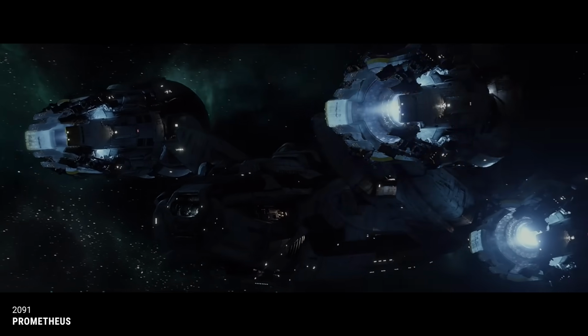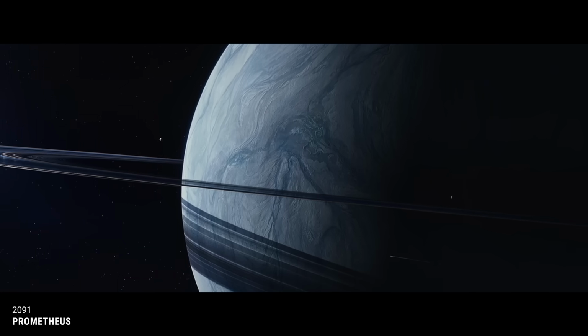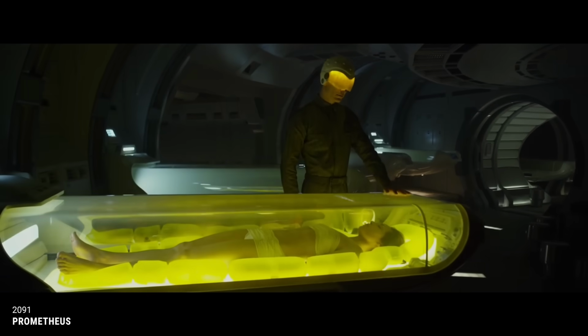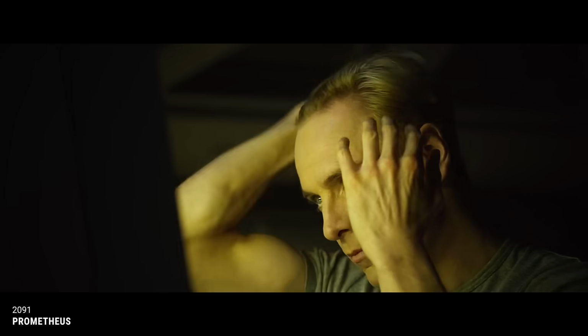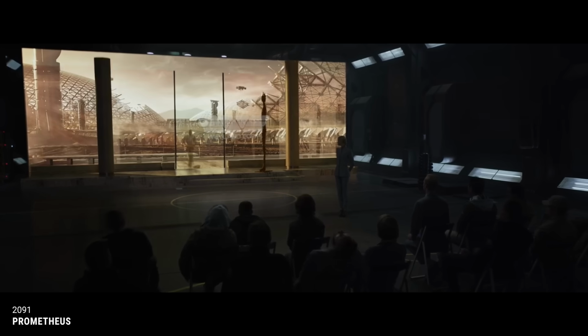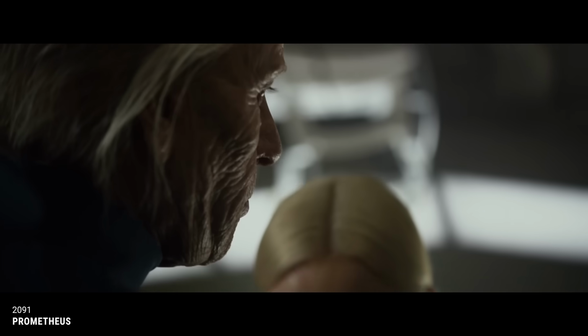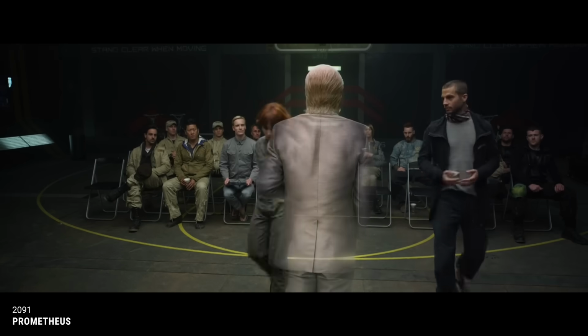In 2091, the vessel leaves Earth for the moon LV-223. It will be a 2-year flight, so the crew is kept in cryosleep, with the exception of David, the android now in its 8th generation and more human-like than ever. Aside from Shaw and Holloway, the crew also includes mission director Meredith Vickers and her estranged father, Peter Weyland himself, though he is kept hidden from the rest of the crew, who are led to believe he is long dead.